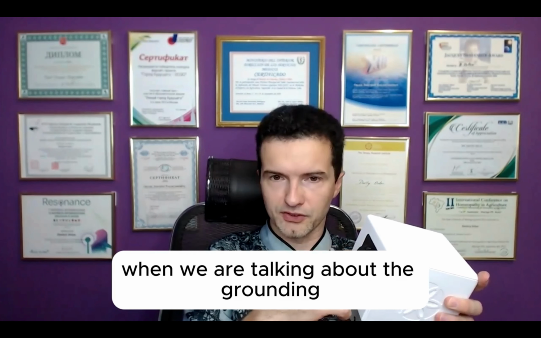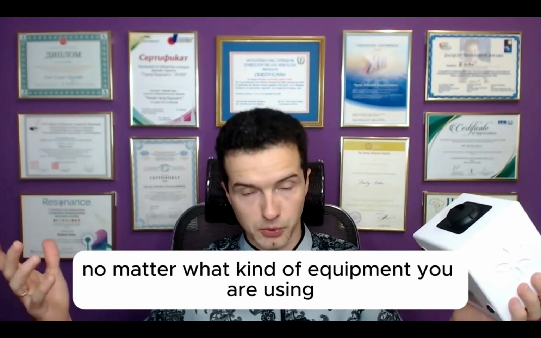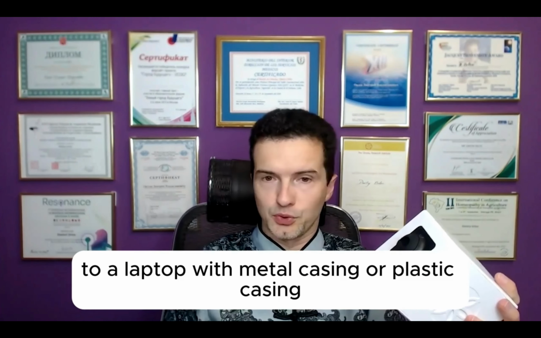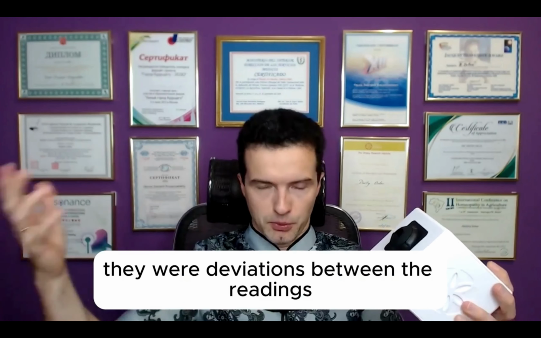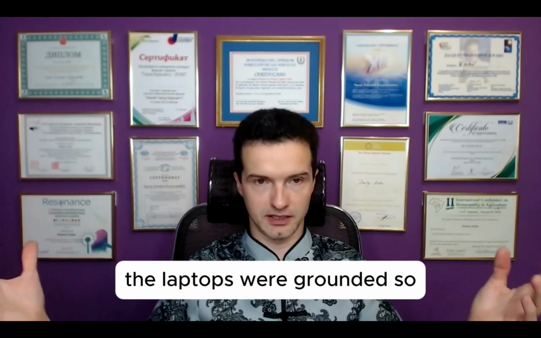When we are talking about the grounding, it also affects the stability of readings no matter what kind of equipment you're using. You may connect the BIWAL to a Mac computer, to a Windows computer, to a laptop with metal casing or plastic casing, and in previous models there were deviations between the readings just because of the static charge and the way these laptops were grounded.